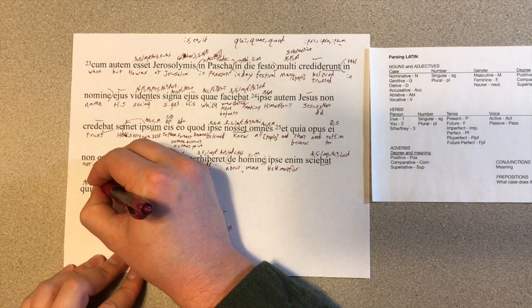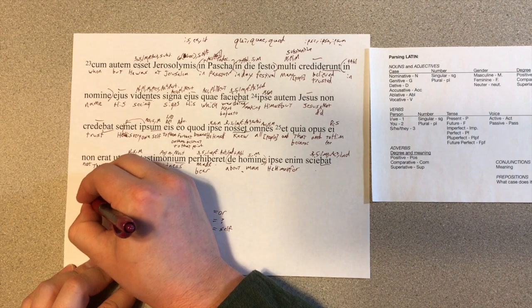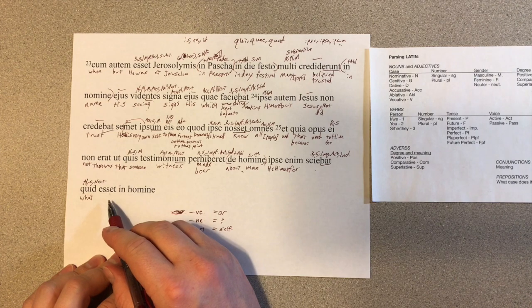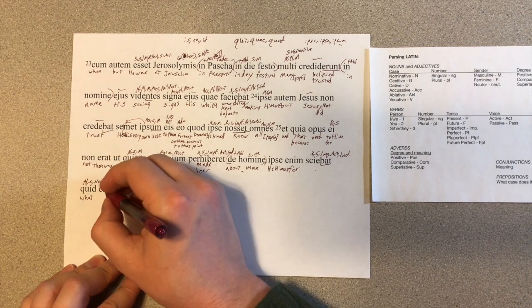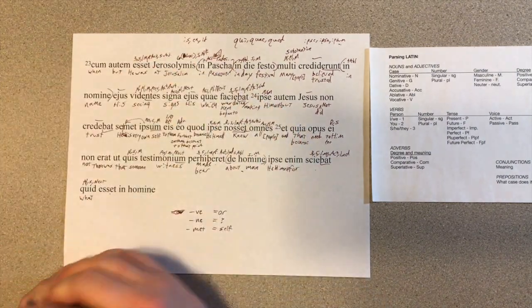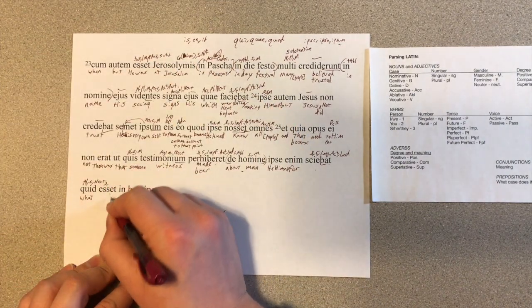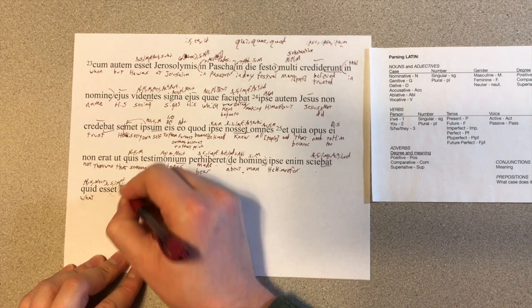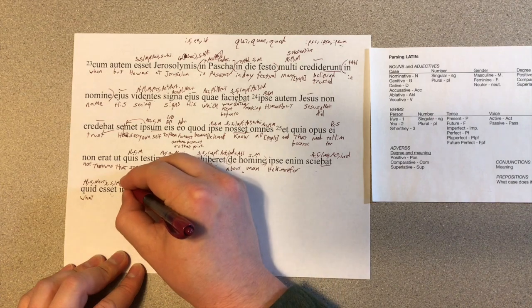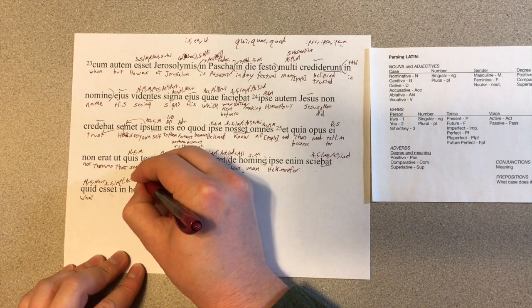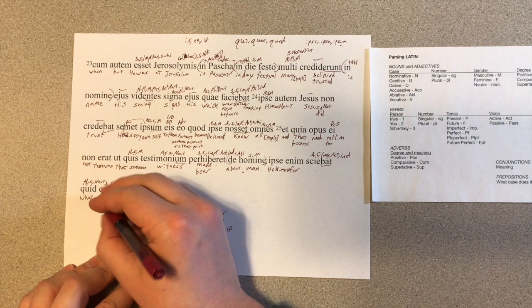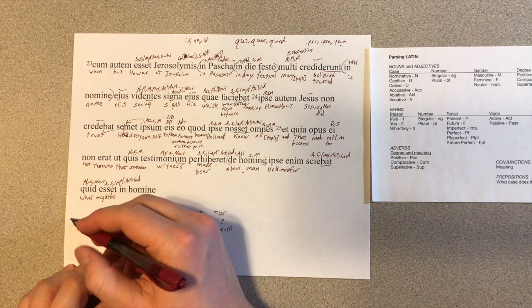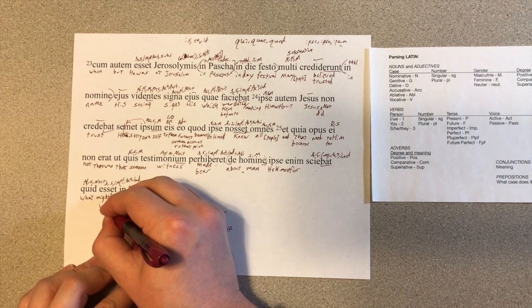Singular, neuter. What? Esset, sum esse. We've seen this before somewhere. I don't remember. It was either in this paragraph or the paragraph before. This is going to be third person, singular, imperfect, because it's built off of the infinitive. Active, indicative. What might be, or more properly translated in English, was.